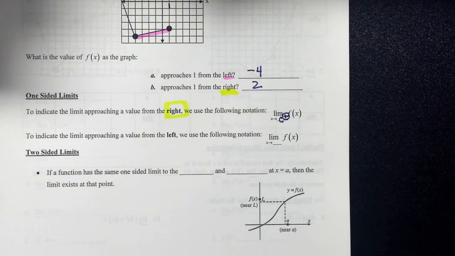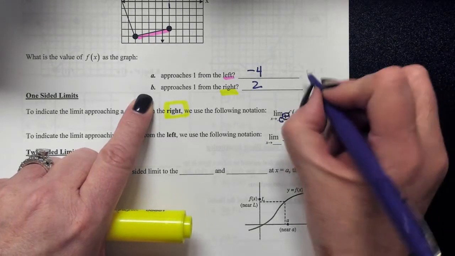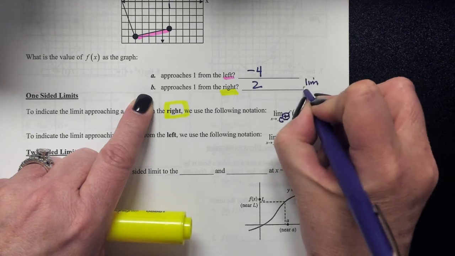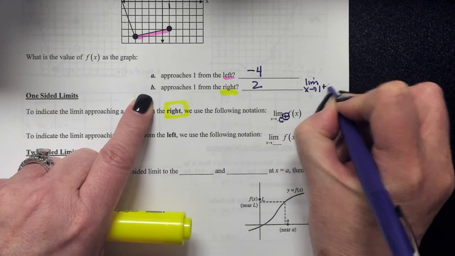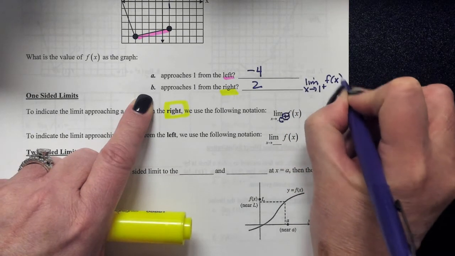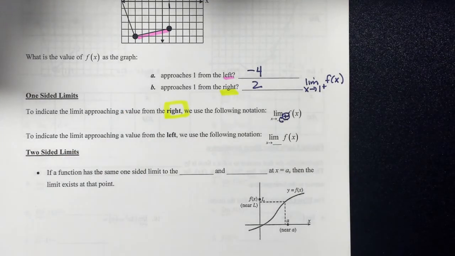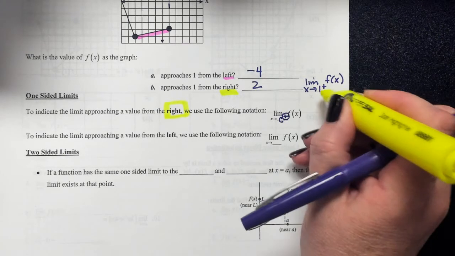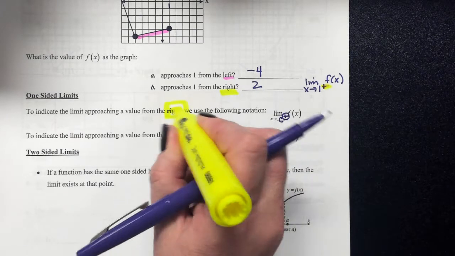So for example, up here in Part B, we would write this as the limit as x approaches 1 from the right. And again, you always identify the function, so you can write out the equation or just write out f of x. So that's what you just found in Part B. Again, when you see this plus exponent, that means that you're coming from the right.